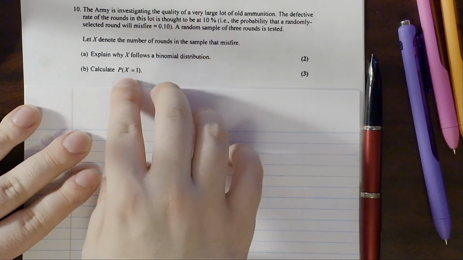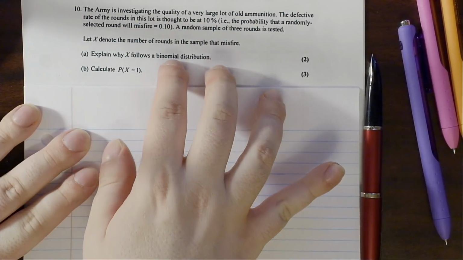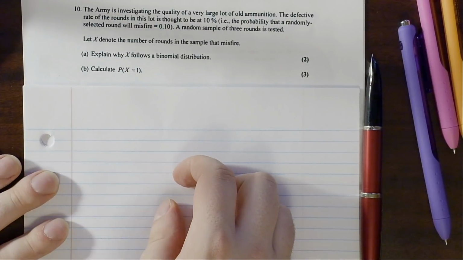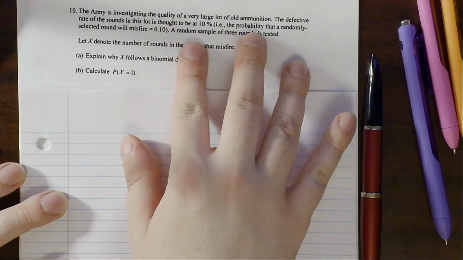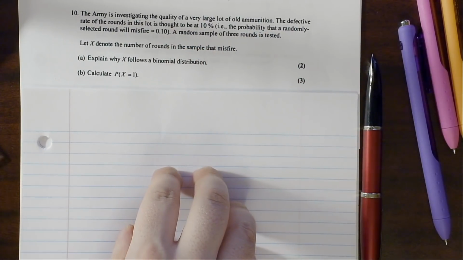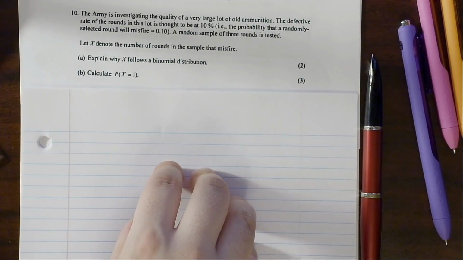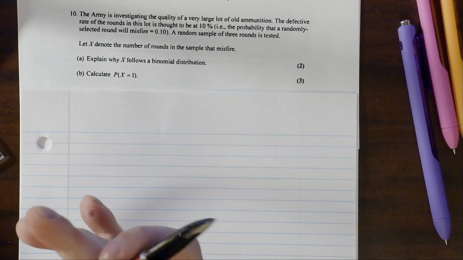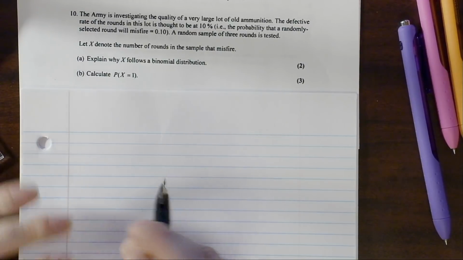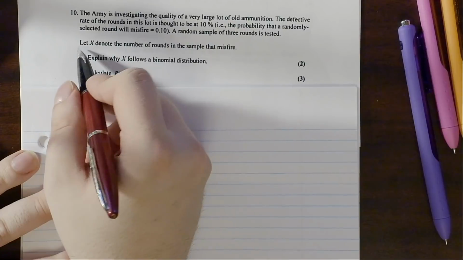So the Army is investigating the quality of a large lot of old ammunition. The defective rate of the rounds in this lot is thought to be about 10%. The probability that a randomly selected round will misfire is 0.1. A random sample of 3 is selected. So in that paragraph, we have to define a couple of things. Oh, and it tells you X.